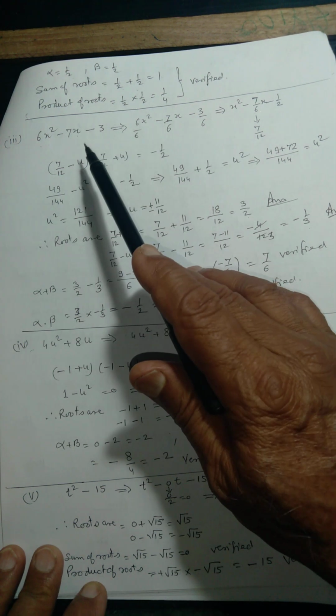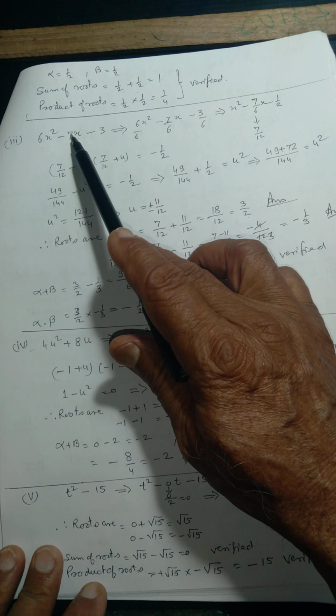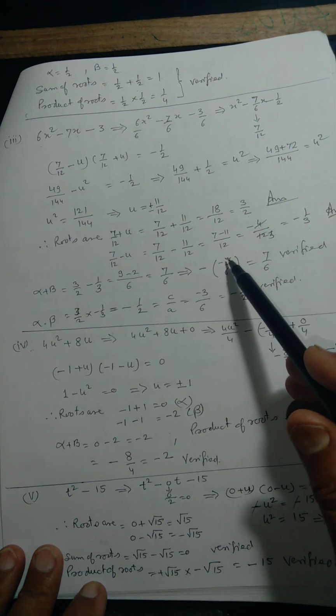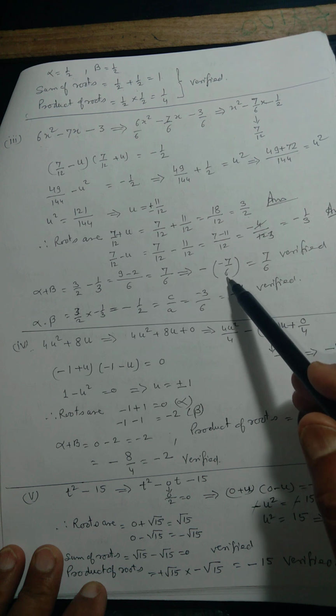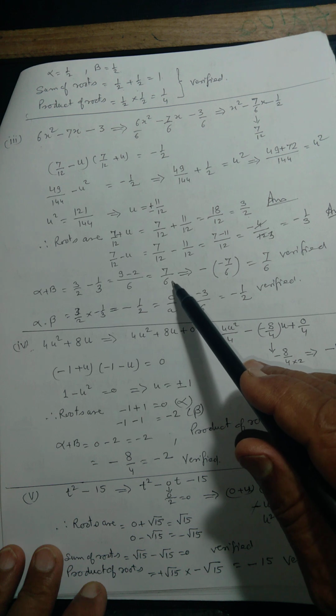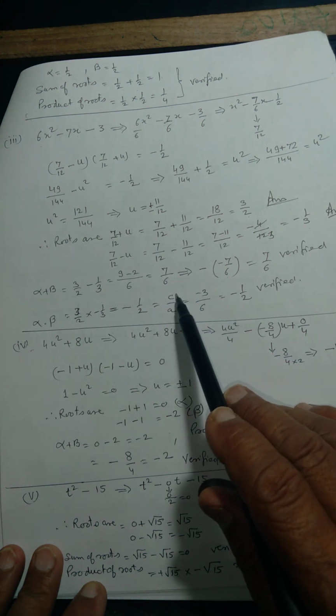That is the case here. Again, if you see minus 7, so I have written minus here, minus inside the minus upon 6, minus 7 upon 6. So it will become 7 by 6. This is the answer here. So it is also verified.